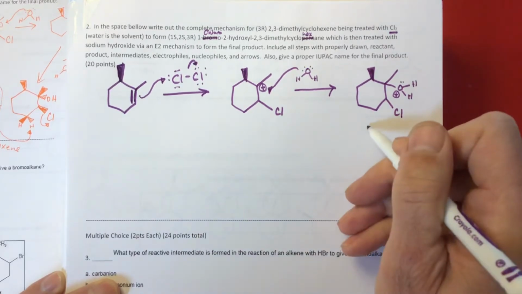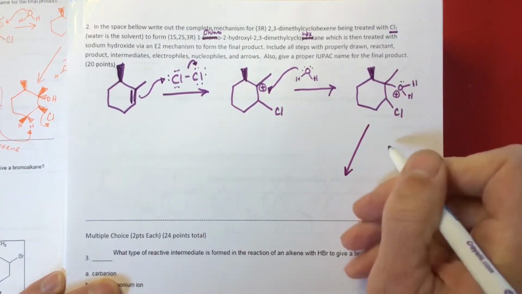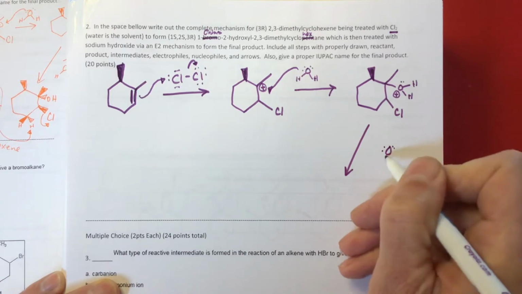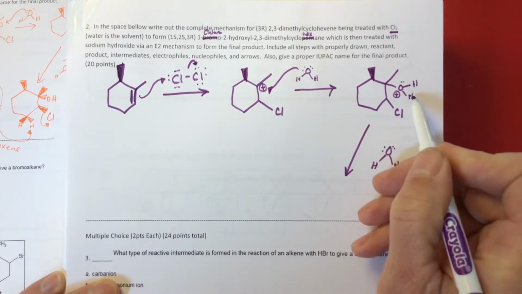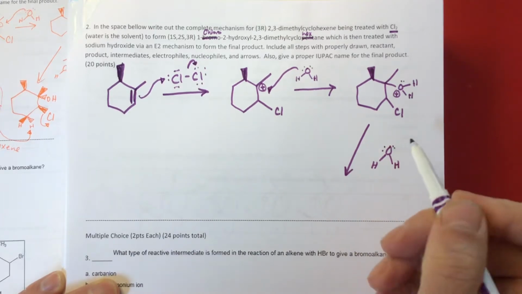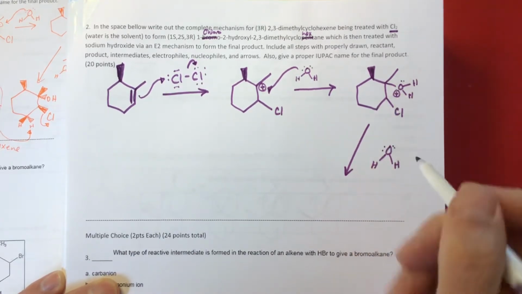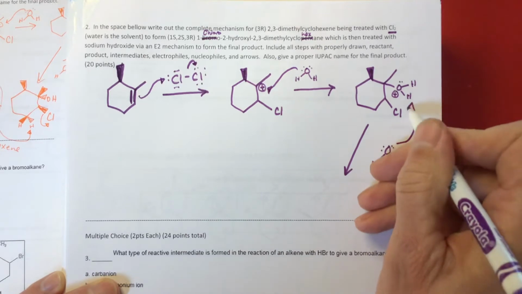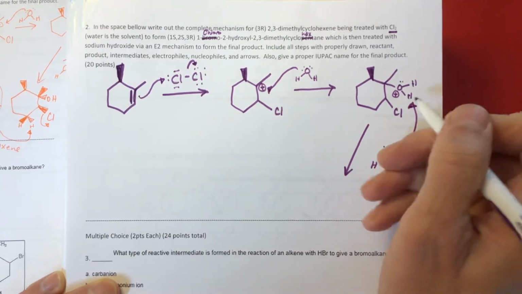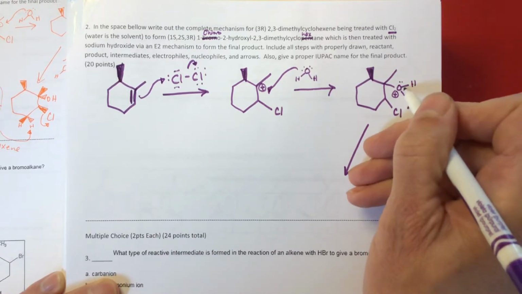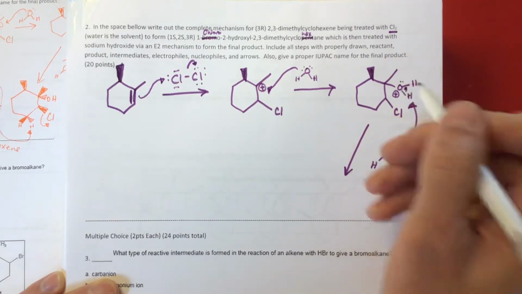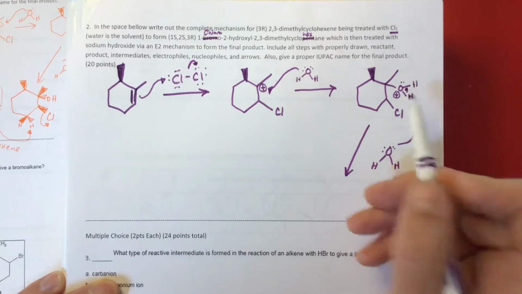Then in the next step of the mechanism, I would expect another water to come and deprotonate one of these hydrogens, which would stabilize this structure. So coming in with another arrow, I'm going to deprotonate this hydrogen, and then an arrow that will show electrons dumping back onto the oxygen.